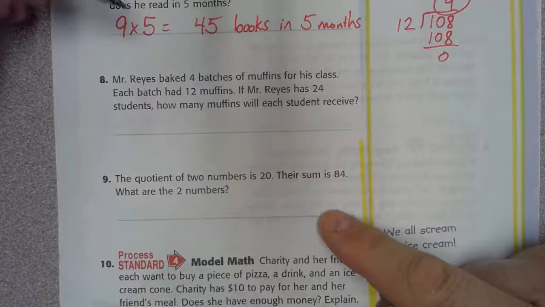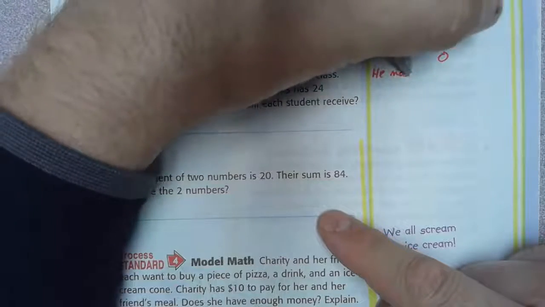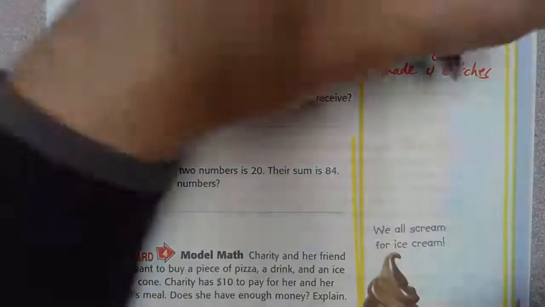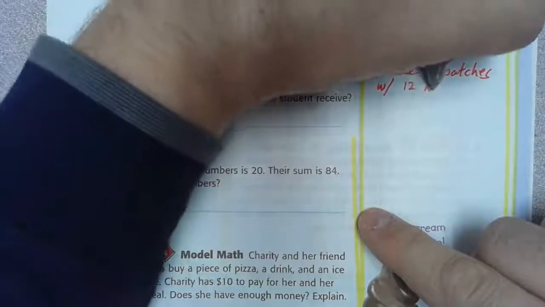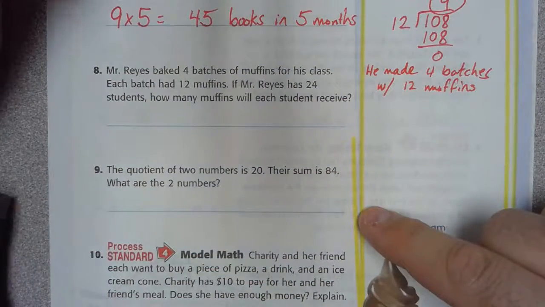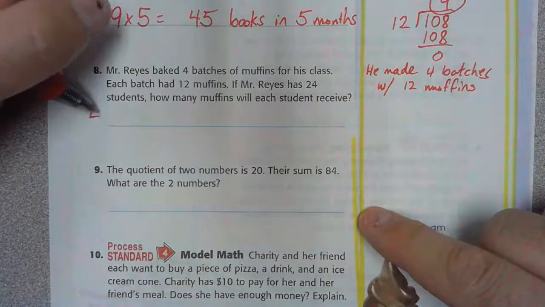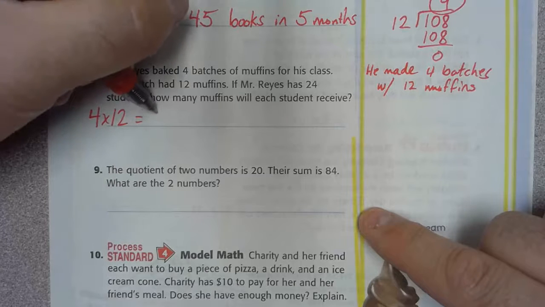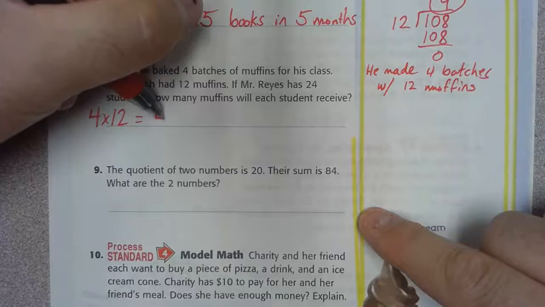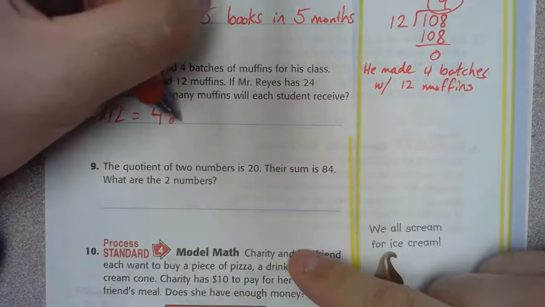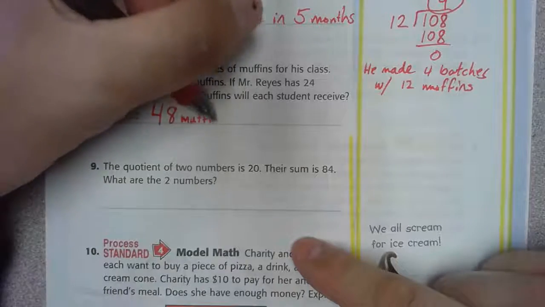So let's see, first of all, what do we know? He made 4 batches. What else? With 12 muffins in each. So you said to do what first? Multiply what? And what do you get when you do that? 48. So that's 48 muffins he has, right? Is that the answer? No. That's just how many muffins he made.